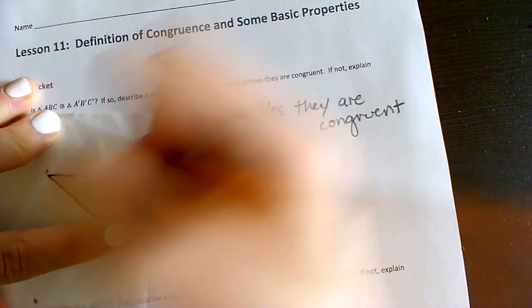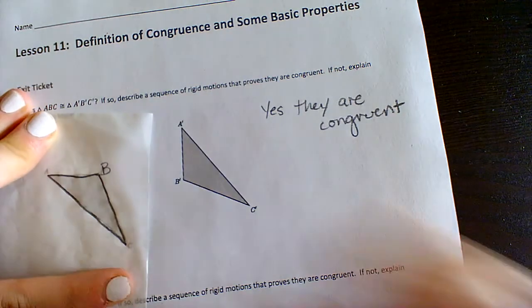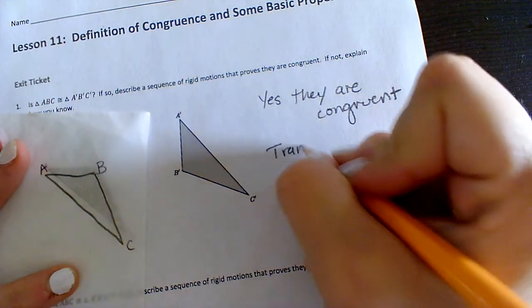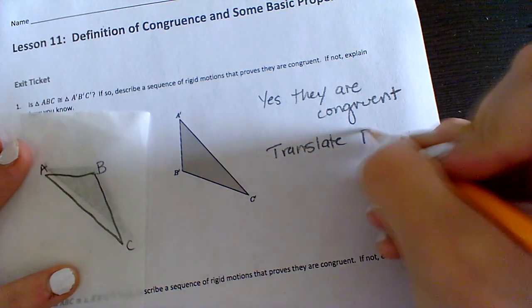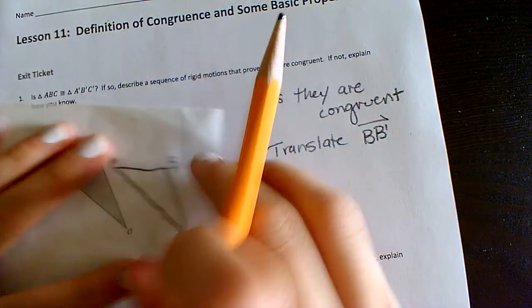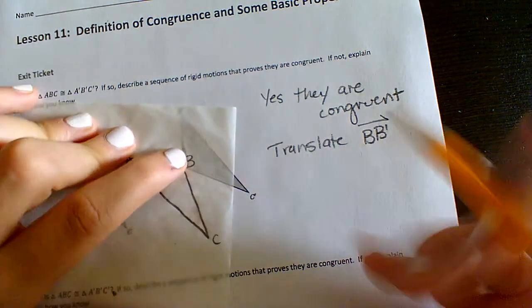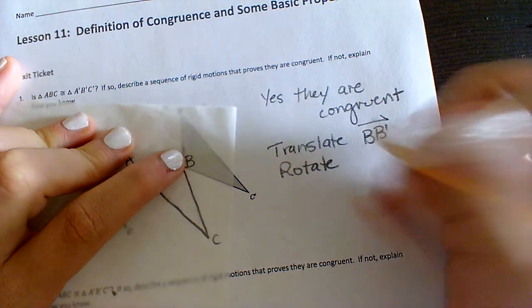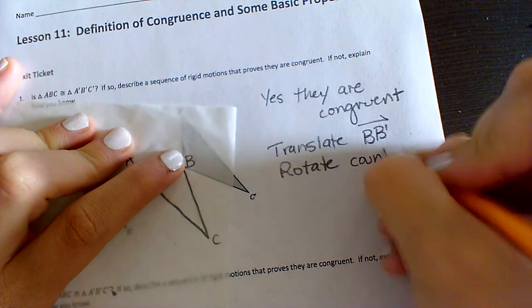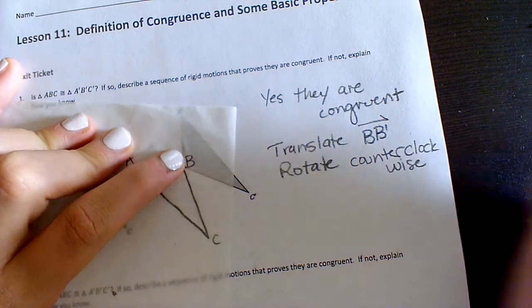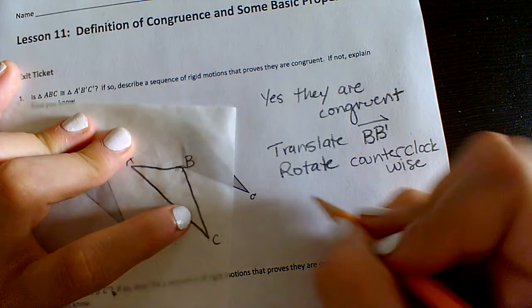So I'm going to make a translation from B to B prime. So I'm moving this point over to B prime. And then I am going to rotate counterclockwise to get C to match up with C prime.